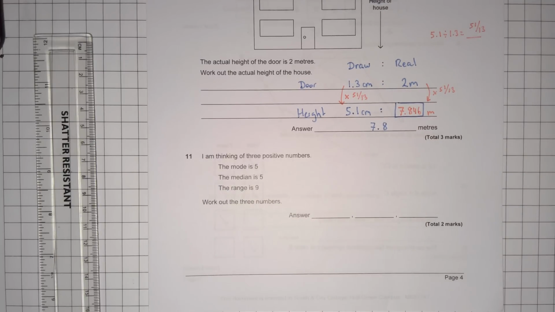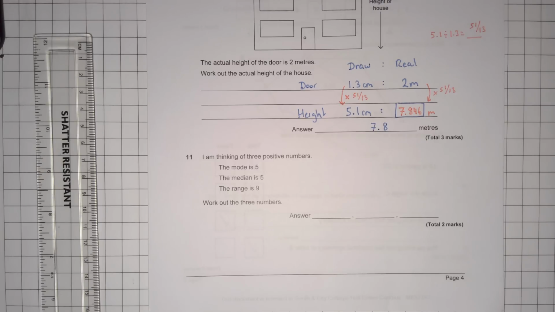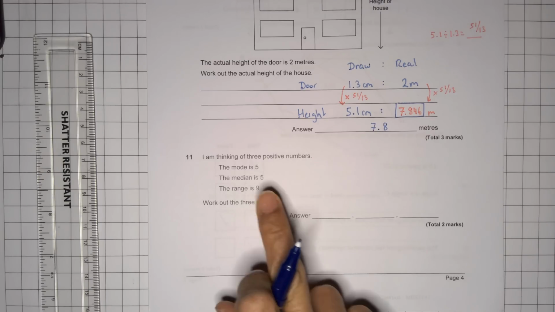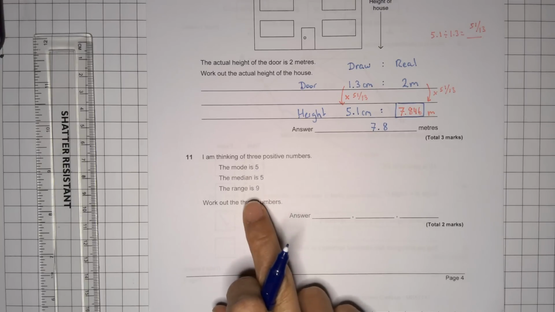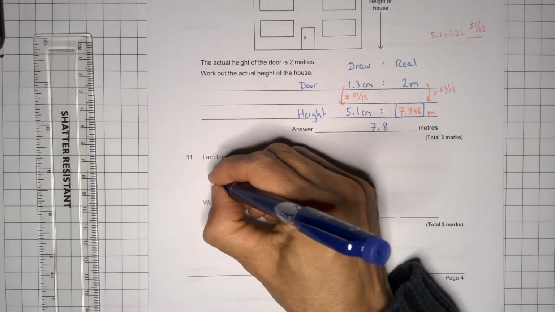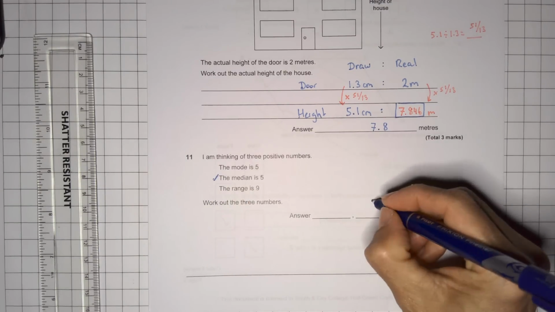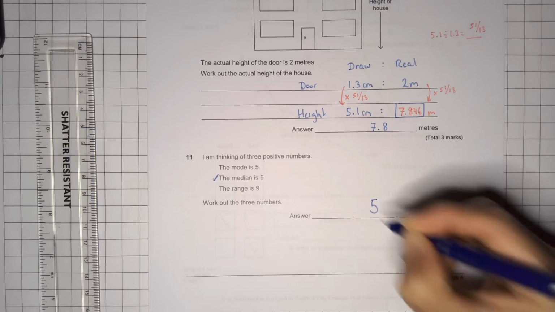Question 11 is about understanding mode, median and range, and they tell us there are 3 positive numbers. So in other words, we're not allowed to use negative numbers. They're asking us to work out what are the 3 numbers such that the mode is 5, the median is 5 and the range is 5. So I'm going to start off with the median, because the median is the middle number, and if they tell me the median is 5, I'm going to make my middle number 5.